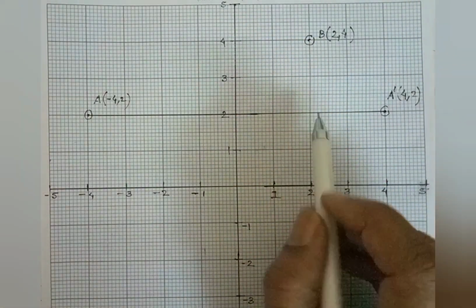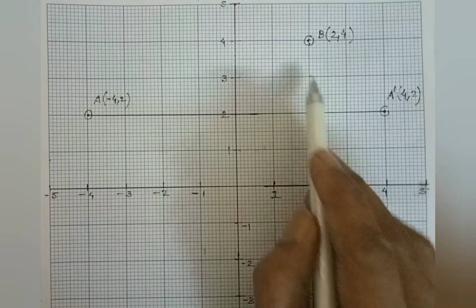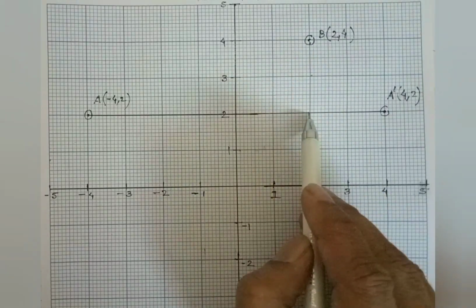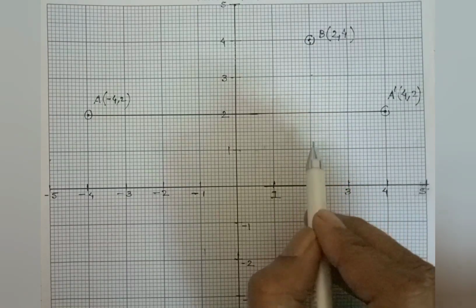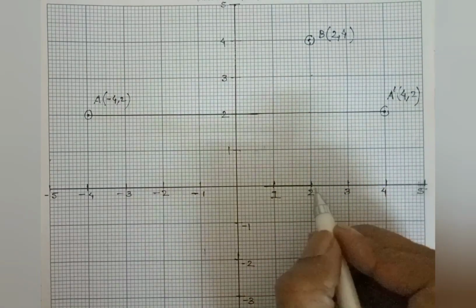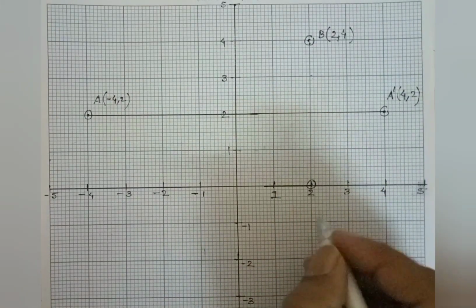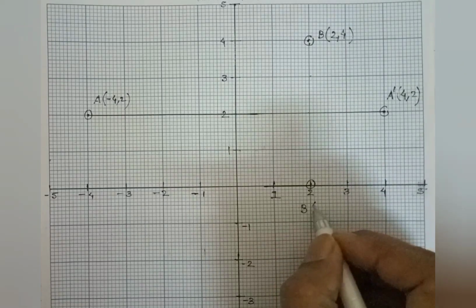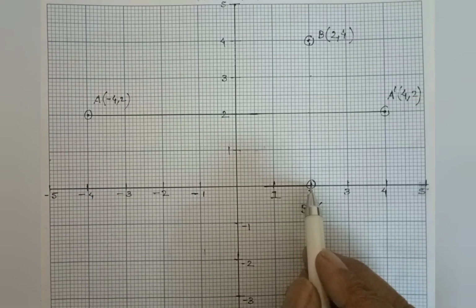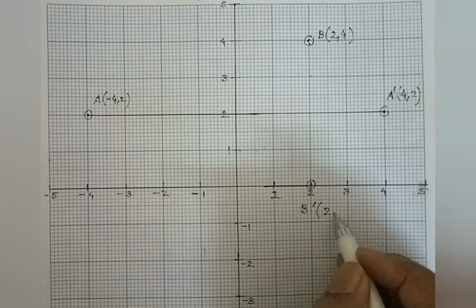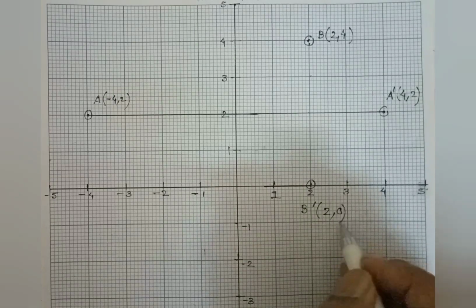Now in this line A dash, we have to reflect B. If you see, B is 2 units above the reflection line, then its image will be 2 units below. So here we will get B dash. As you can see, B dash lies on the x-axis, so the coordinates are 2 comma 0.